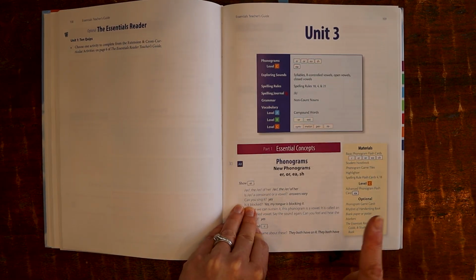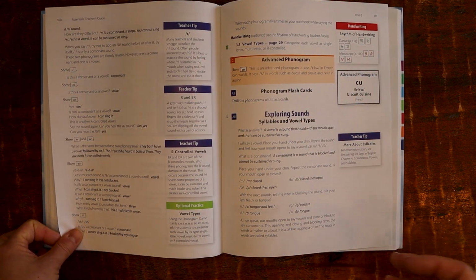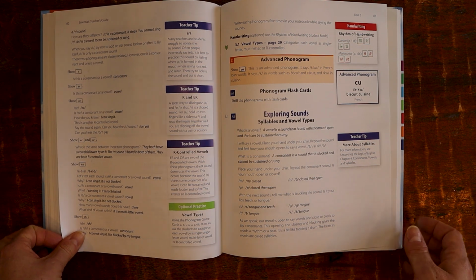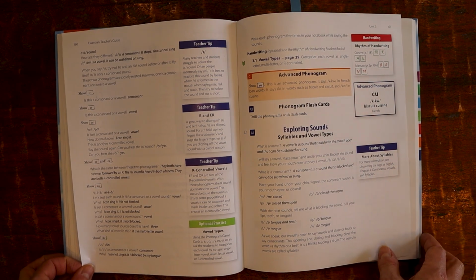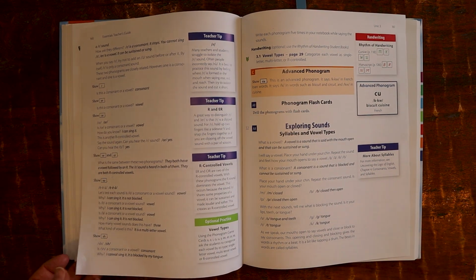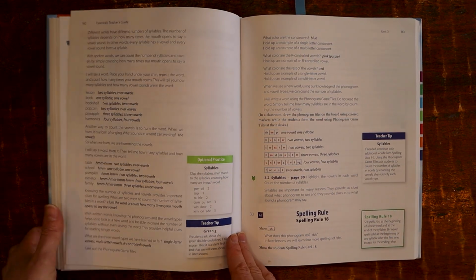And like I said, there's level A, B, and C. And I really can't speak to whether level A is supposed to be 3rd grade. Can it be 2nd grade? Can it be 4th grade? I'm not sure. I think it's just based on what your child needs and where they're placed. And then you can just work your way through the program. So what I want to do next is take you through a unit.